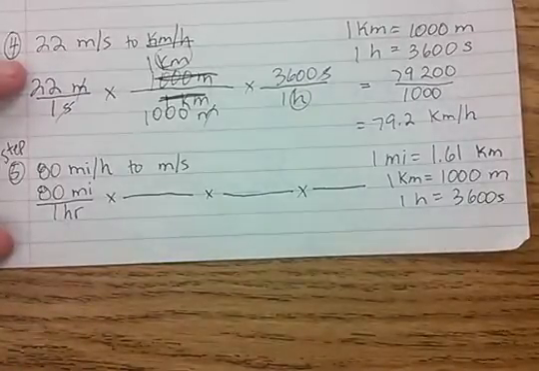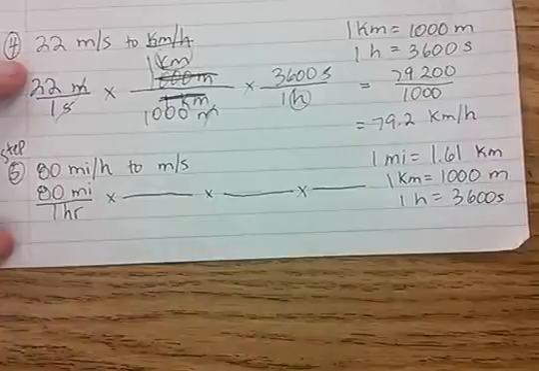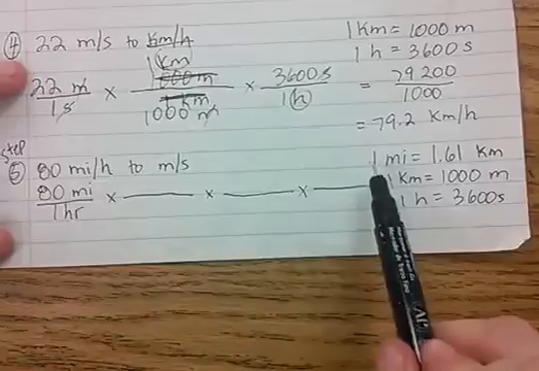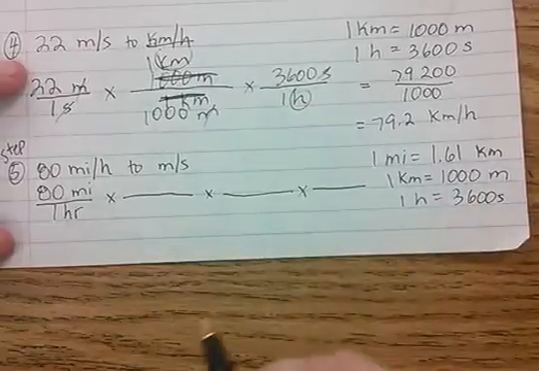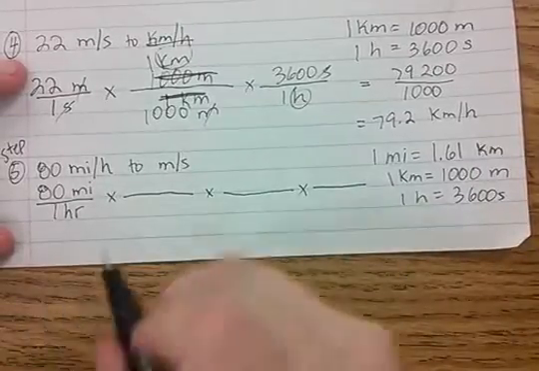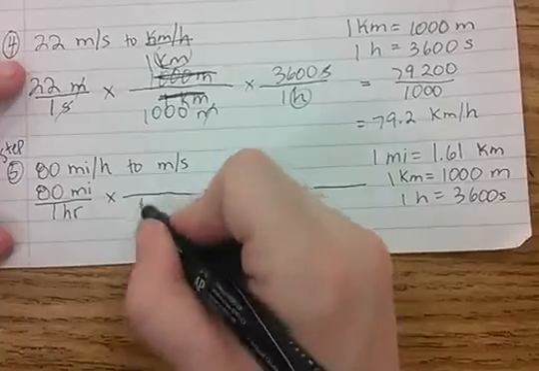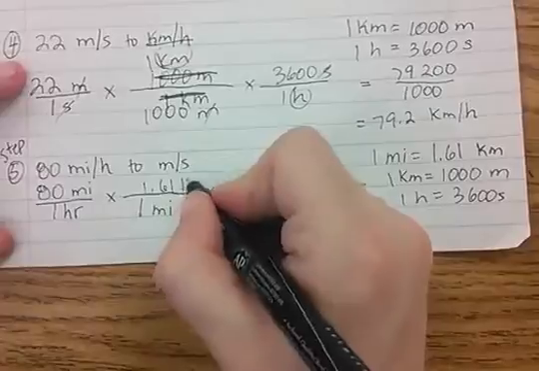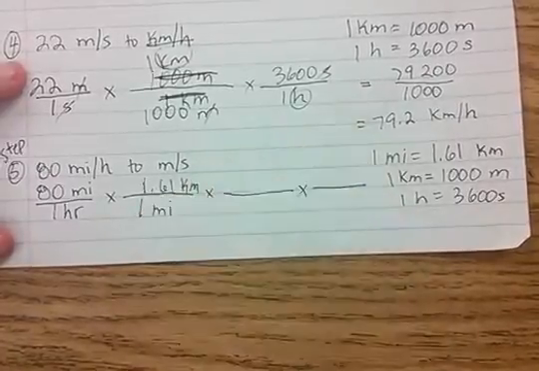Okay, so for the distance, we want to do seek over have. So we have miles, and we're seeking kilometers. So we do 1 mile on the bottom, have, and 1.61 kilometers, seek.